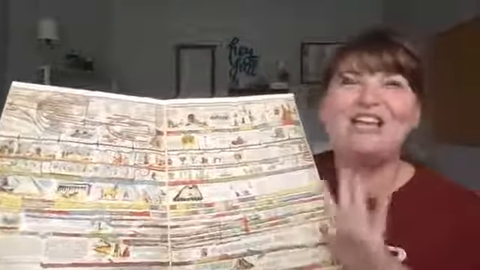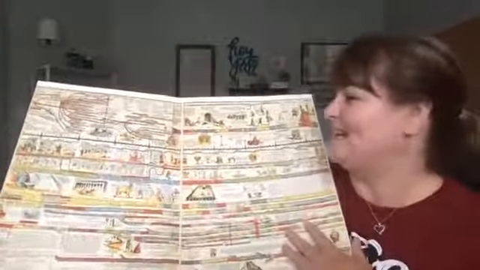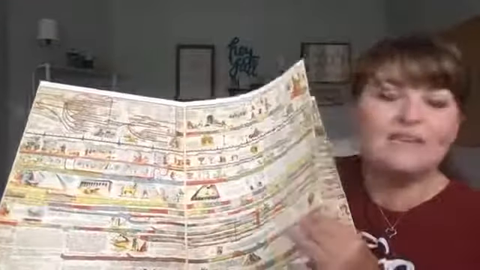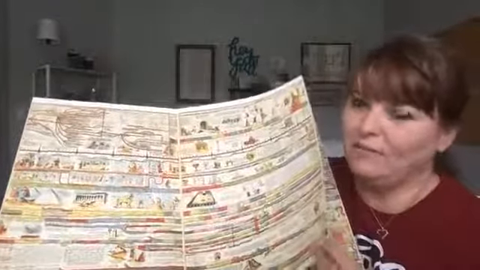Hello, Lynn. Lynn says, I found this and snagged it this summer. Good for you. That's a huge find. Like I said, this is a resource. I make sure it's protected, and I make sure that my children work with it. They are careful because these pages, although they're thick, they're still easily ripped if you're not careful.